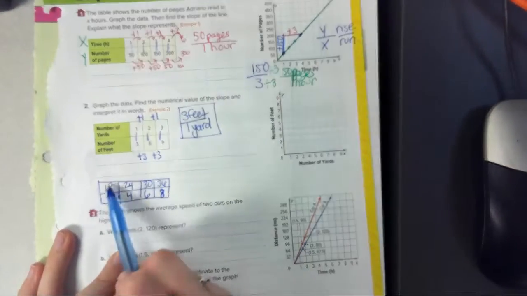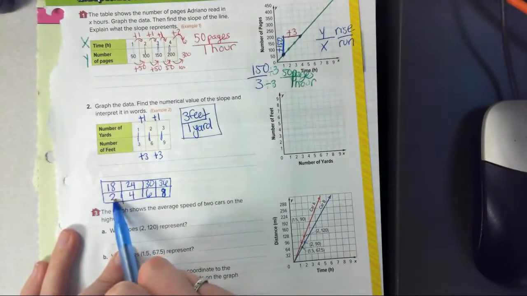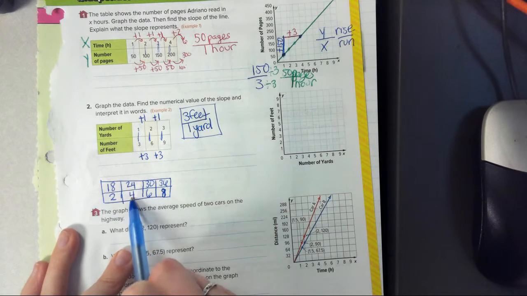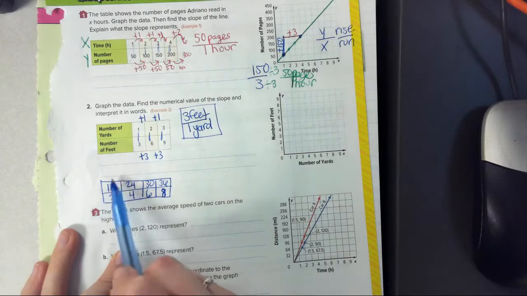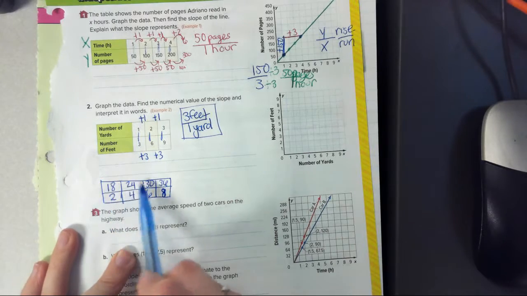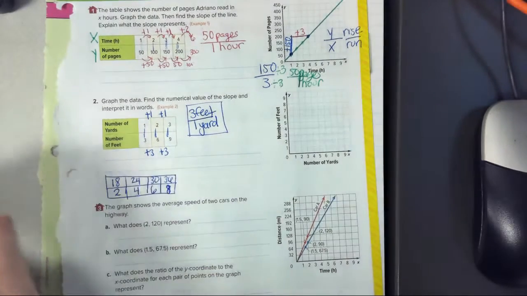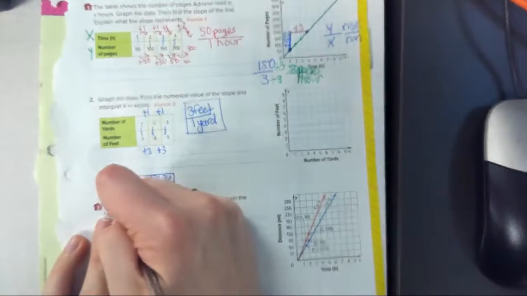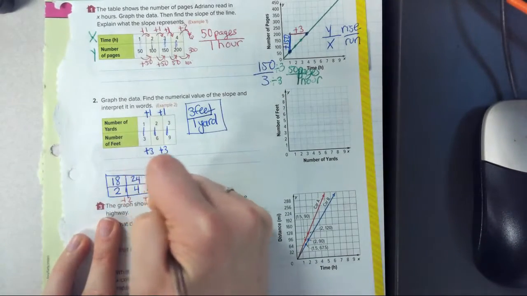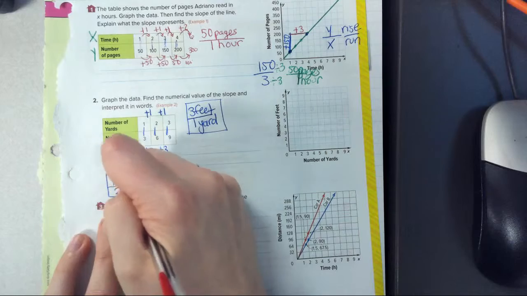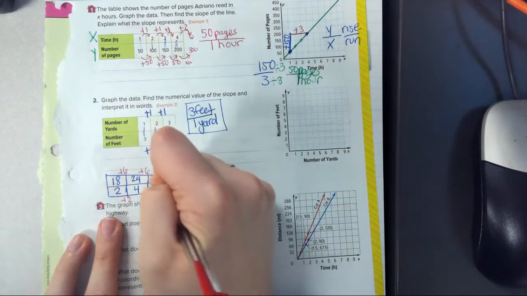Okay, when we look at this, 18 divided by 2 is 9. And then we do 24 divided by 4, and we get 6. So notice the unit rates are different already, but our rate of change is every time we add 2, and up here every time we're adding 6.